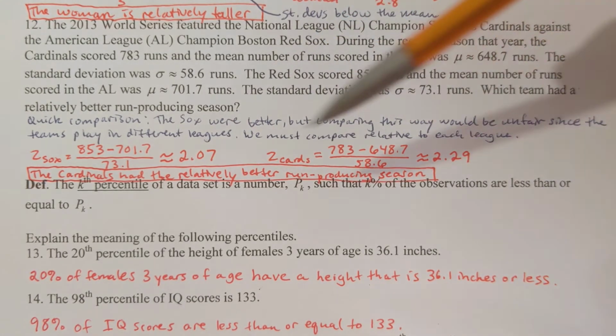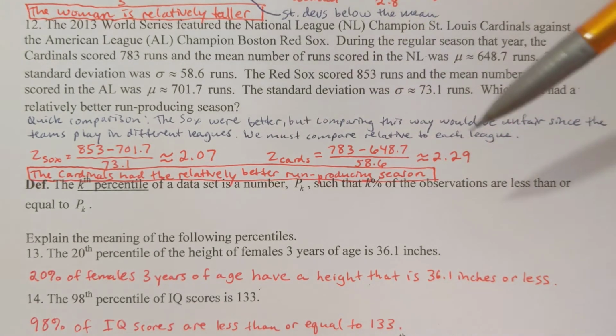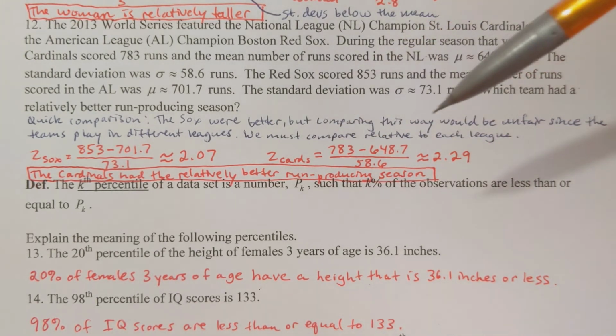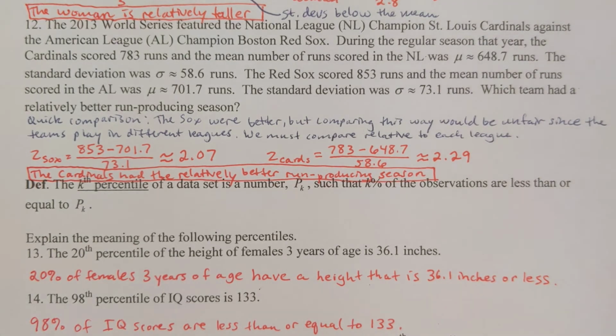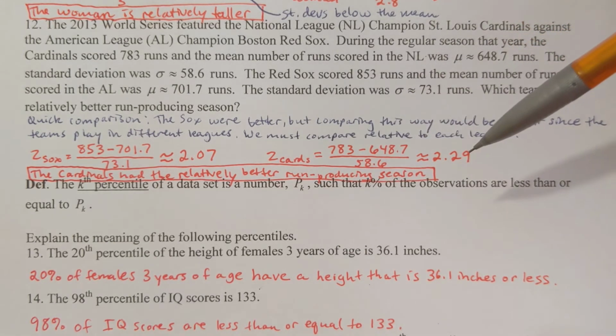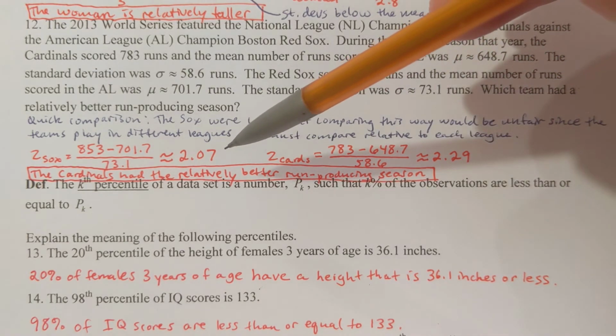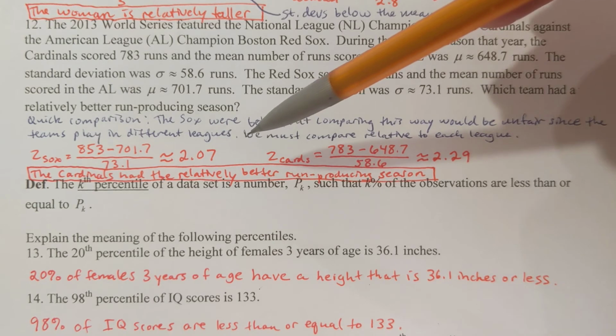Well, by the way, both the Red Sox and the Cardinals did great that year, since their z-scores are both positive values, and so they're pretty far above the average in their respective leagues. And the average is 0. It's just that the Cardinals had a relatively better run-producing season since their z-score was higher than the one for the Red Sox.